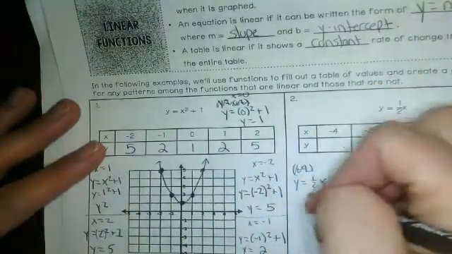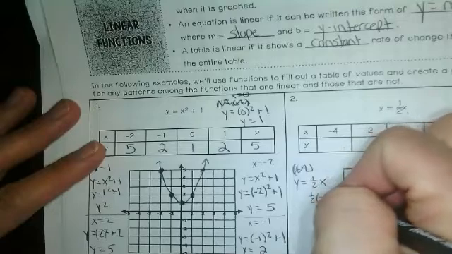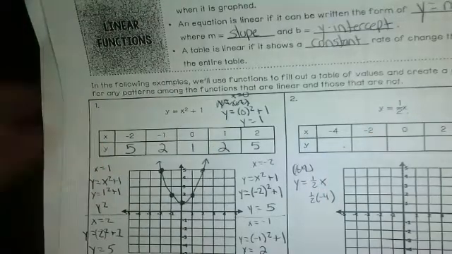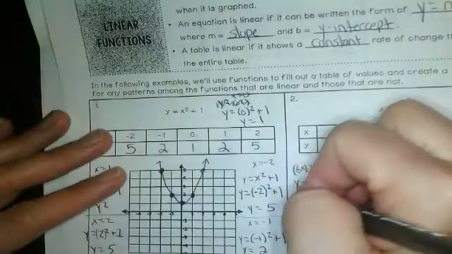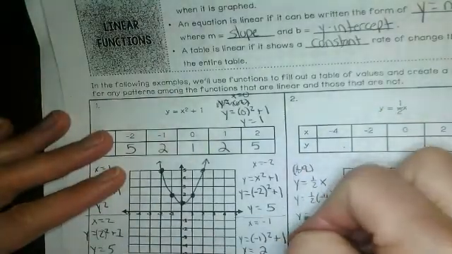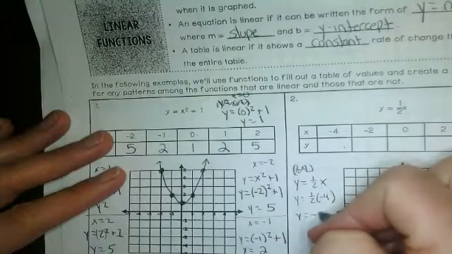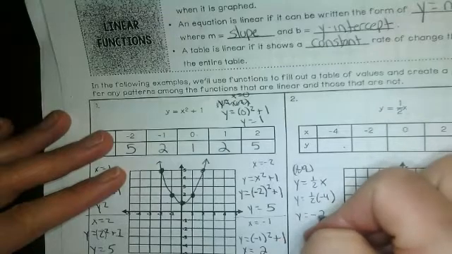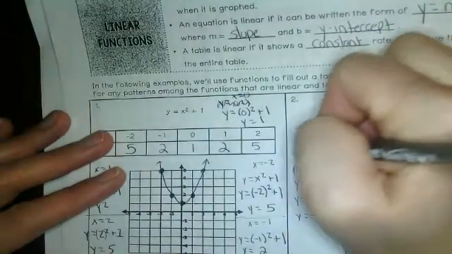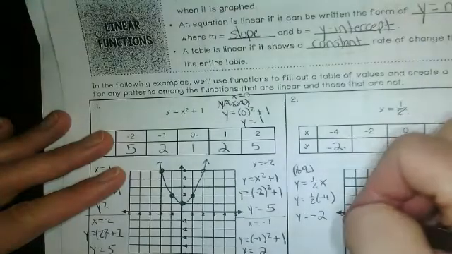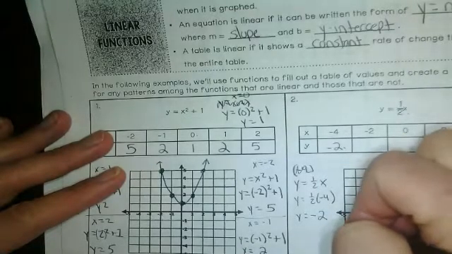So I'm going to plug in -4 for x. What is y when x is -4? Well, what's half of -4? Negative times a positive is negative. 4 divided by 2 is 2. So I get -2. -4, -2.